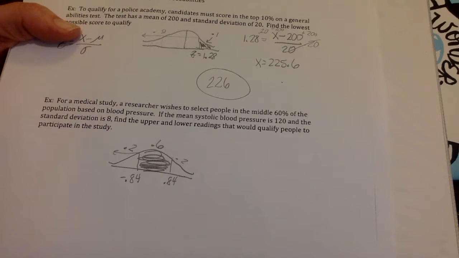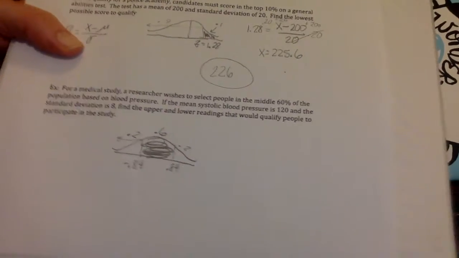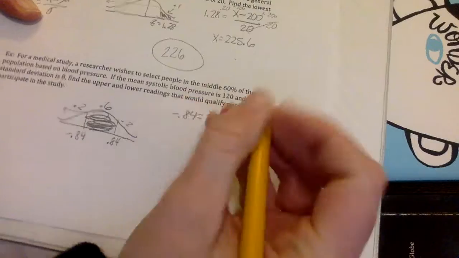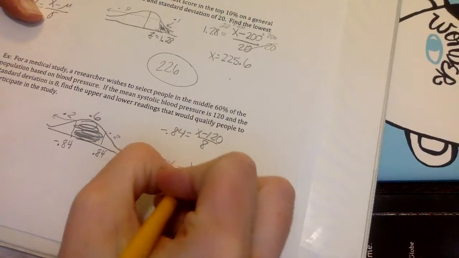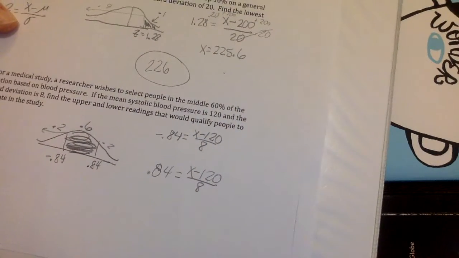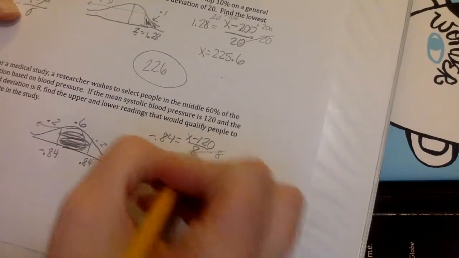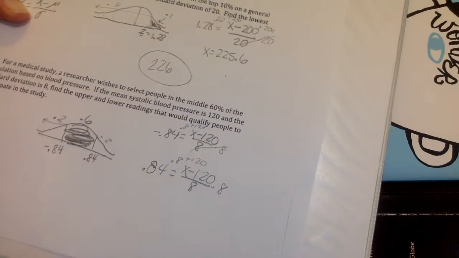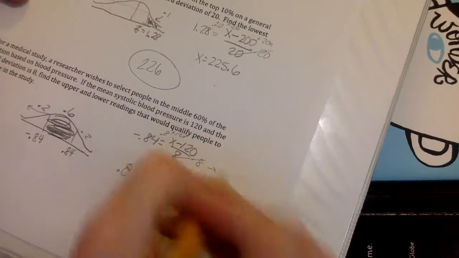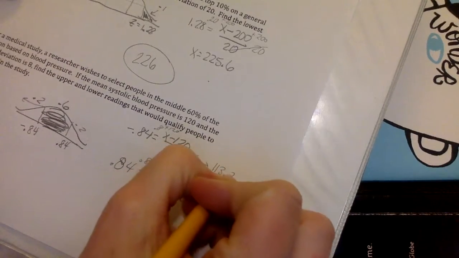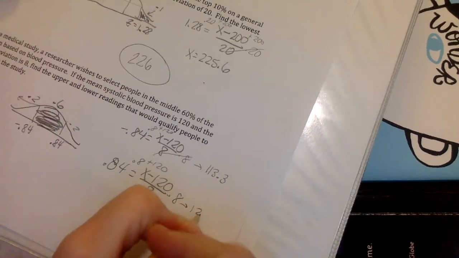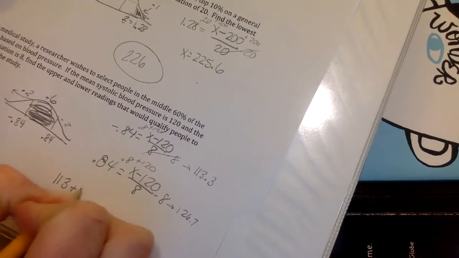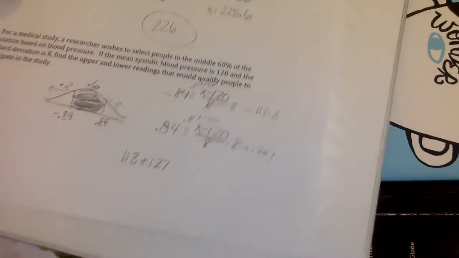Some people think you can just do one of them and then make it opposite for the next one, but that doesn't work. So what you're going to do is set up negative 0.84 equals x minus 120 all over 8, and then you're going to have to do positive 0.84 equals x minus 120 all over 8. Okay, so again, times by 8, that gets rid of that, and then plus 120. Times by 8 plus 120. All right, so after you round, this one should give you 113.3, and that one should give you 126.7. So again, we just like to round to the nearest whole number for this. So we're going to be between 113 and 127 would be your upper and lower readings for those.